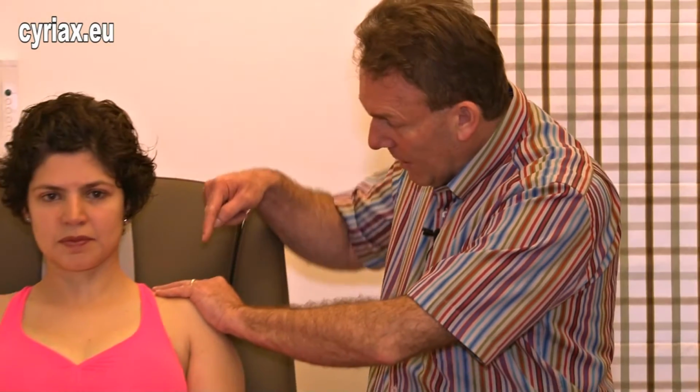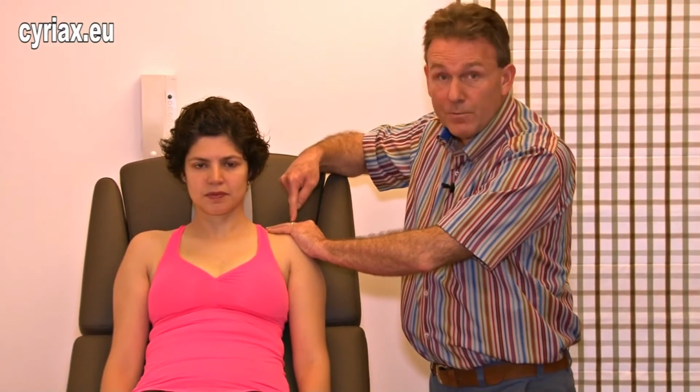The subdeltoid bursa consists in fact of two parts. We have a subacromial part, which we cannot palpate, and on the other hand there is a subdeltoid part, which you can palpate. In case of a chronic subdeltoid bursitis, there is a problem with one of those two parts. Either the problem is more subacromial or the problem is more subdeltoid.